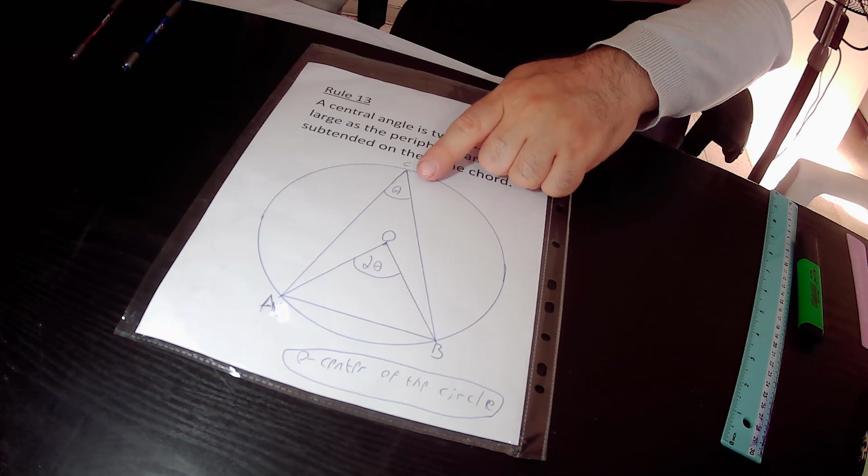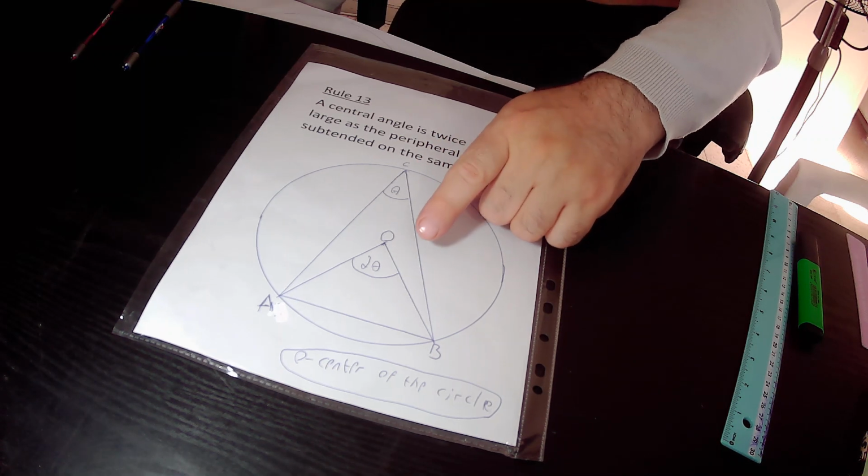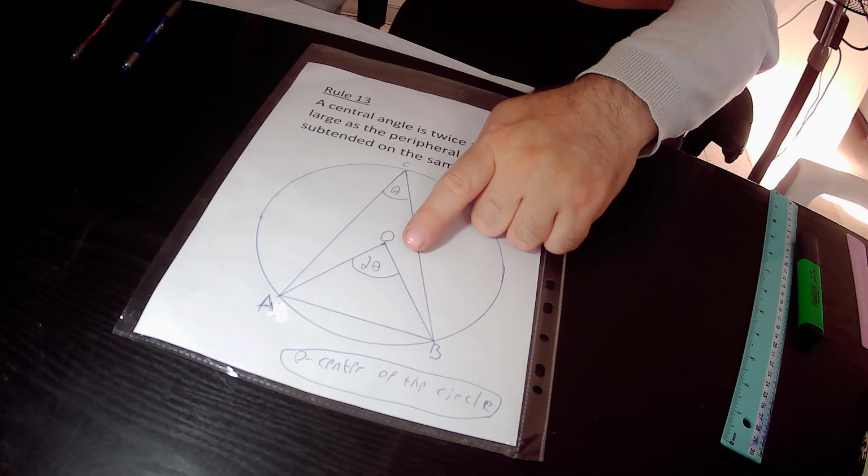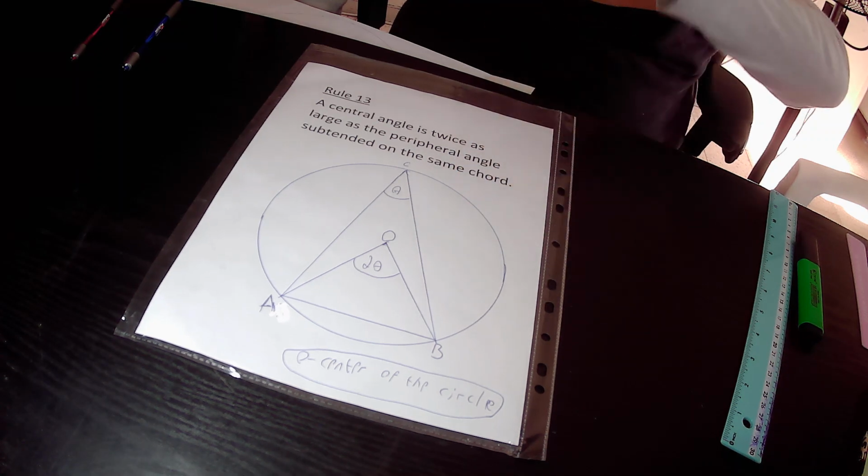The size of peripheral angle ACB is theta, and it subtends on chord AB. Likewise, we have the central angle AOB that subtends on the same chord AB. Therefore, according to rule 13, the size of central angle AOB must be twice as big as peripheral angle ACB, which is theta, so it must be equal to 2 theta.